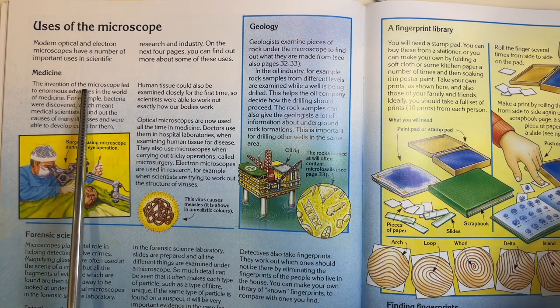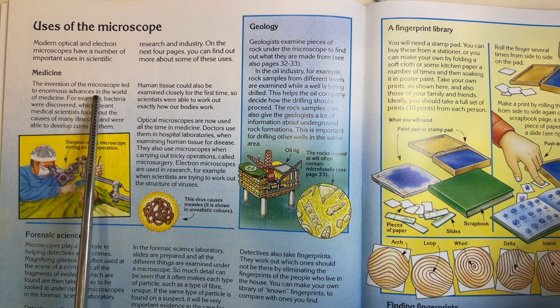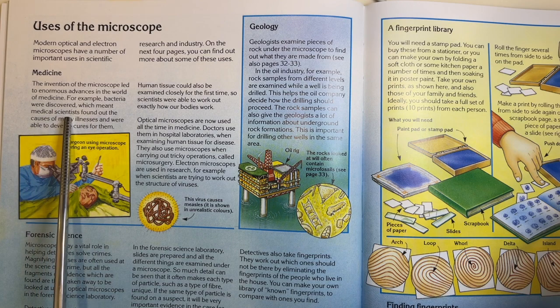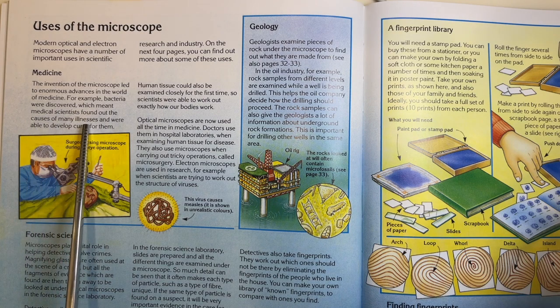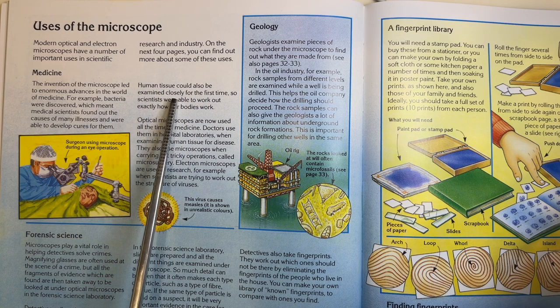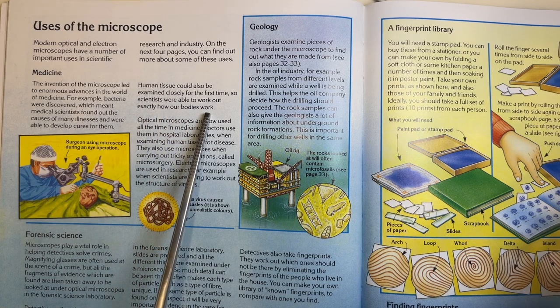Medicine. The invention of the microscope led to enormous advances in the world of medicine. For example, bacteria were discovered, which meant medical scientists found out the cause of many illnesses and were able to develop cures for them. Human tissue could also be examined closely for the first time, so scientists were able to work out exactly how our bodies work.